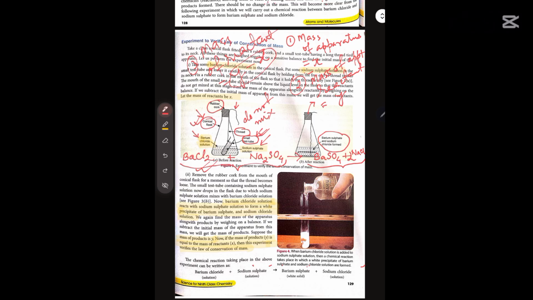And next, when you have mixed these two solutions after releasing the thread and you are getting barium sulfate and sodium chloride, now you take this apparatus and take the total weight. When you take the total weight, that means apparatus plus product. Say this is number 4, apparatus plus the product.